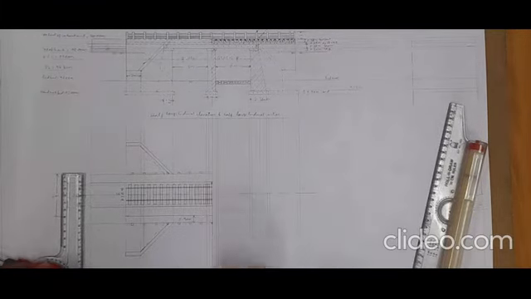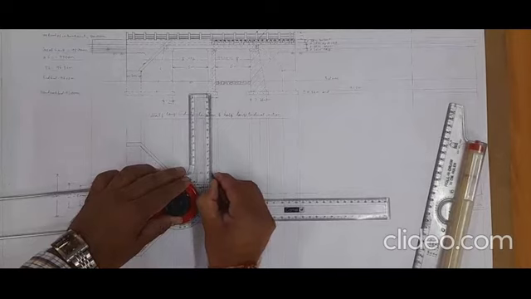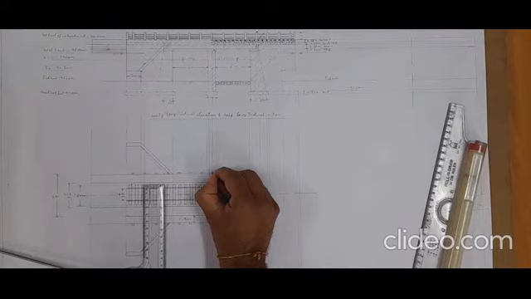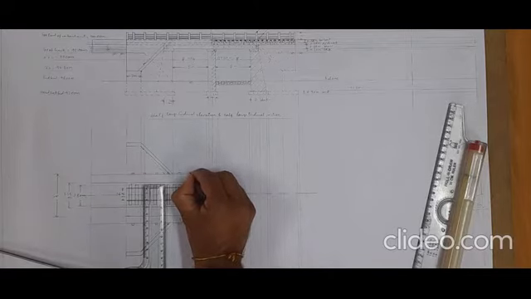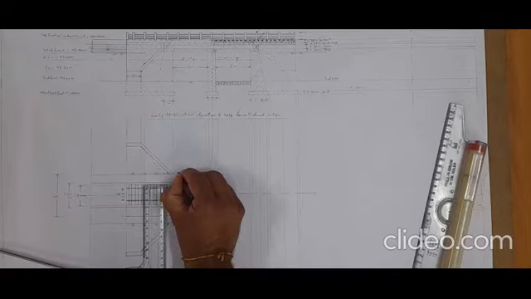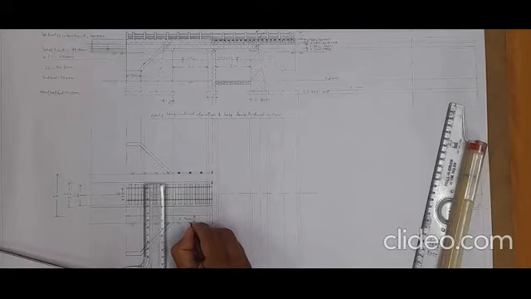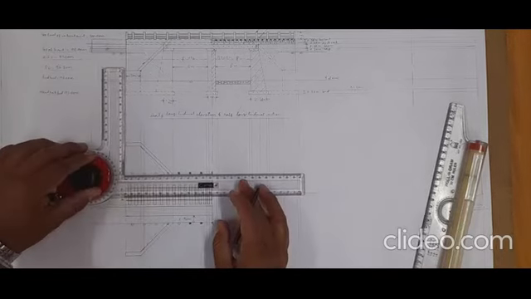So if you look at the concrete from the top, you will be able to see it like this. So similarly, all hatchings will be completed.